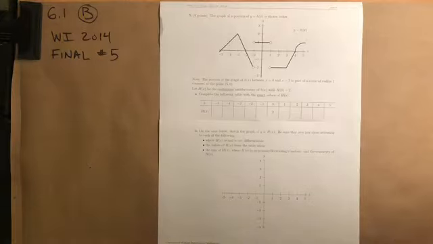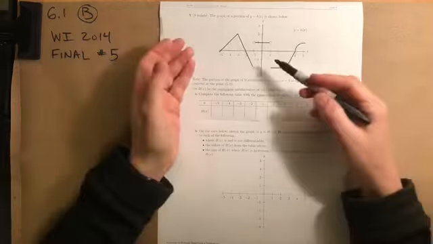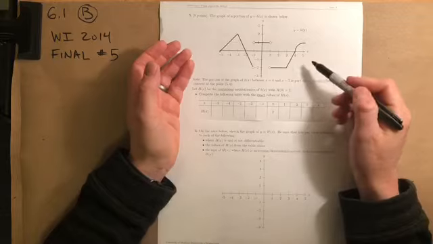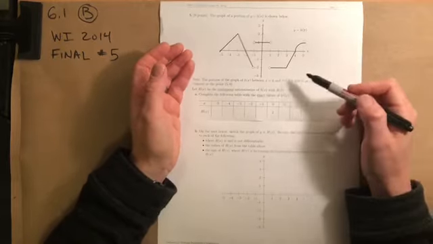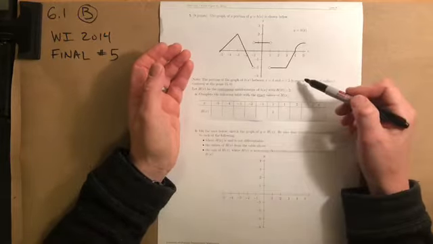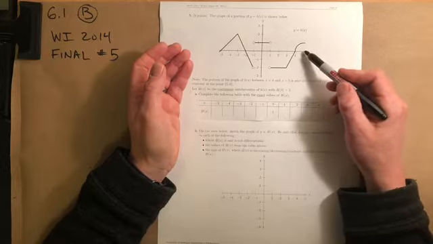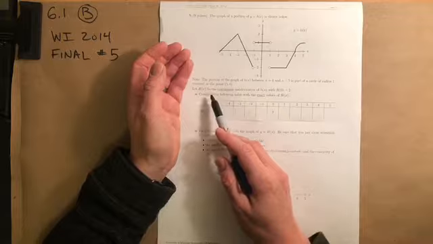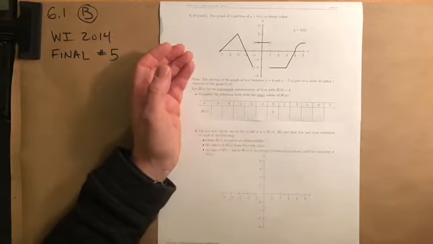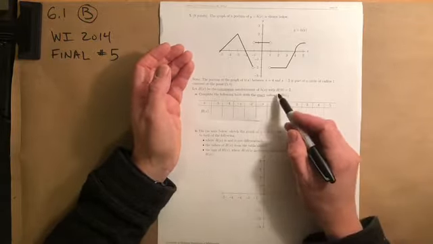Well, friends, today we're looking at section 6.1, the graphic of antiderivatives, and we're going to do a problem from the winter 2014 final exam. This is problem number 5. The problem gives us a graph that is h of x shown below, and they note that a portion of this graph between 4 and 5 is part of a circle of radius 1, centered at the point (5, 0), and that capital H of x is a continuous antiderivative of little h with H of 0 equals 2.